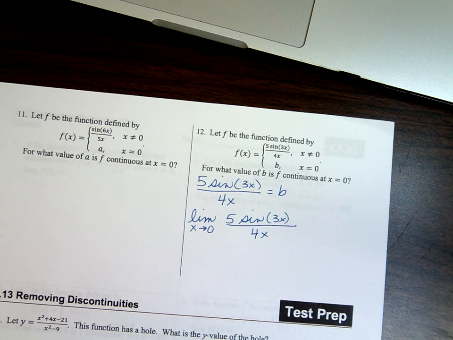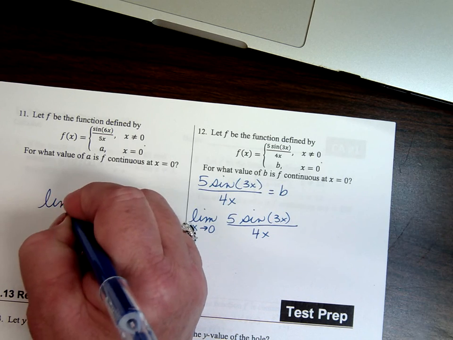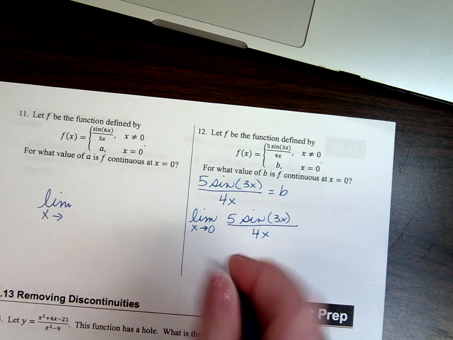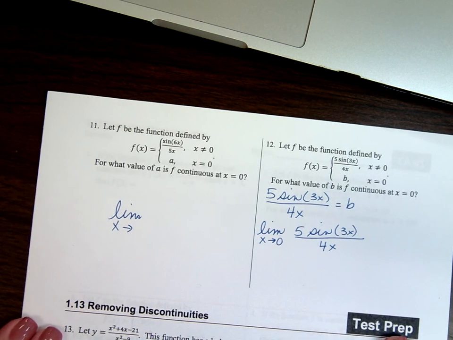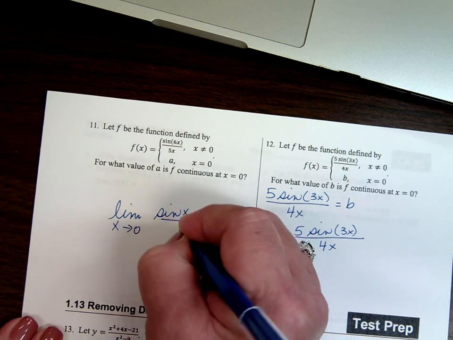Now, you're probably looking at that going, "So, you need to go back about, I don't know, to section 1.9 or something like that. It was back in the day. There was a rule, and the rule said this: the limit as x approaches 0 of the sine of x over x equals 1.